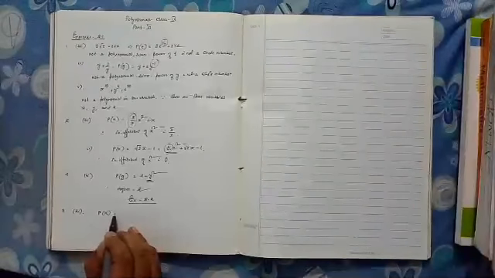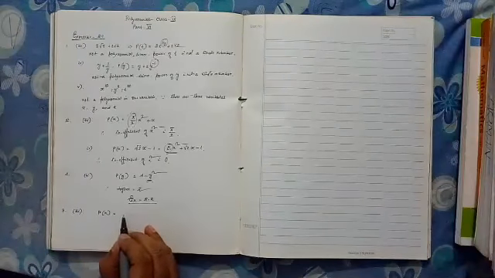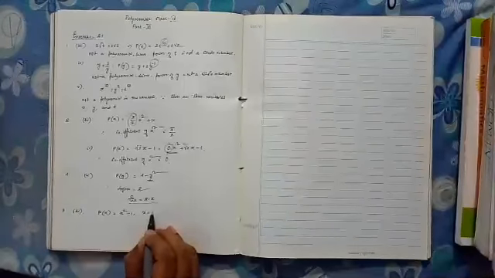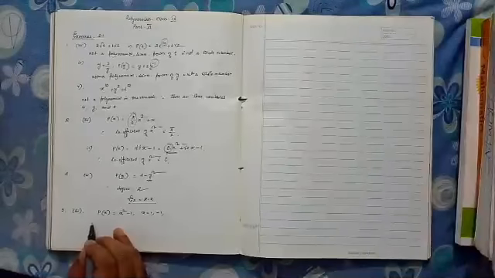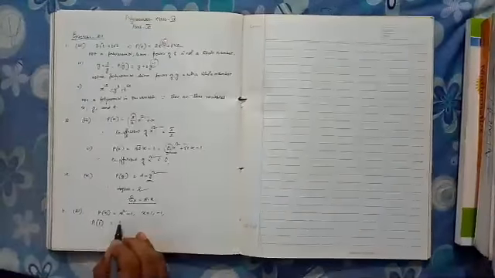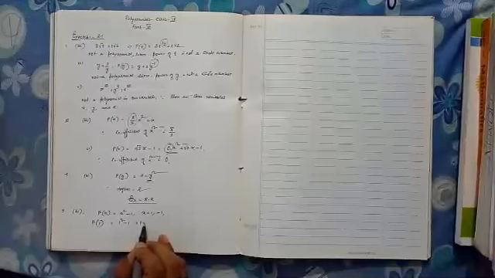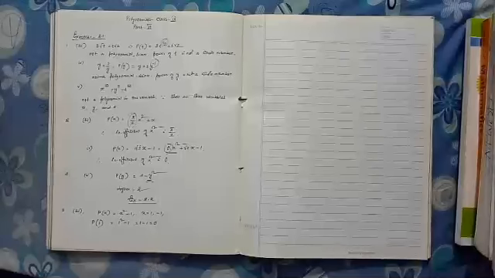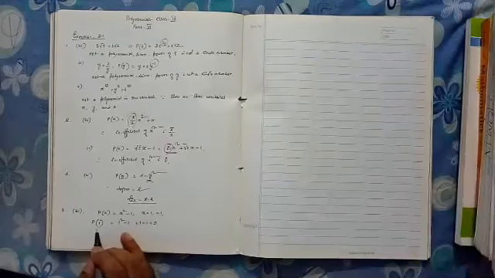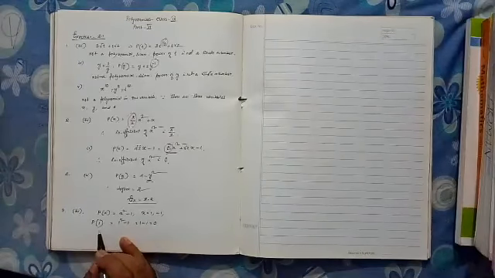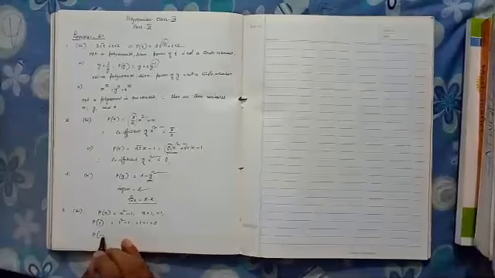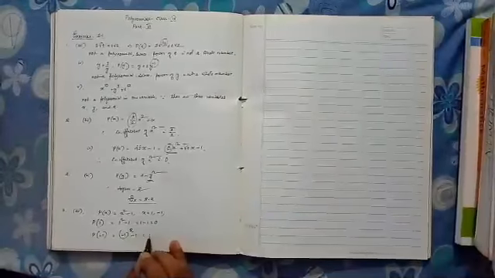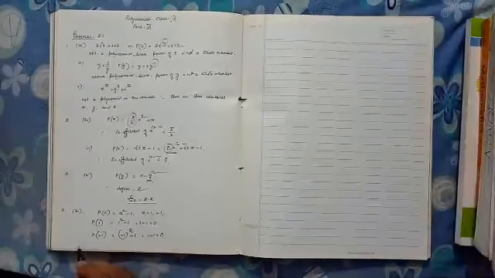P of x is equal to x square minus 1. And you are given x is equal to 1, minus 1. First, P of 1 is equal to 1 square minus 1, that is 1 minus 1, that is equal to 0. So what becomes 0? Therefore, x is equal to 1 is one of the zeros of the polynomial. Similarly, P of minus 1 is equal to minus 1 square minus 1, 1 minus 1 is equal to 0.